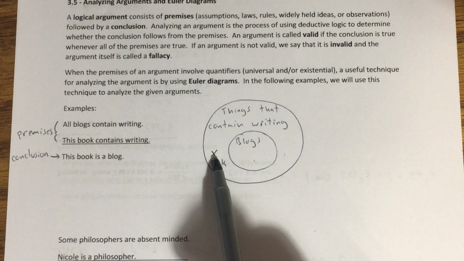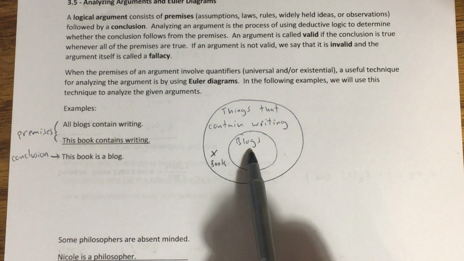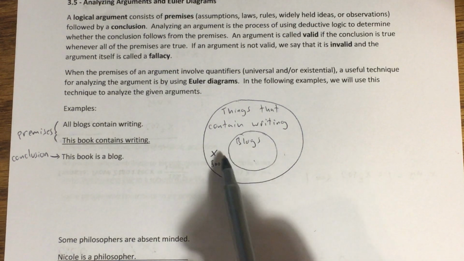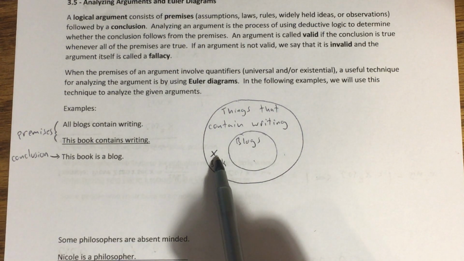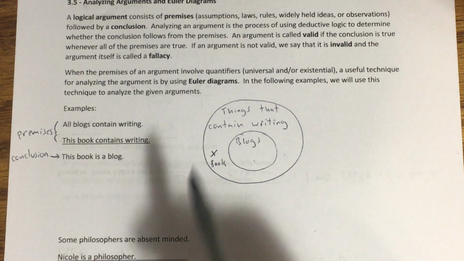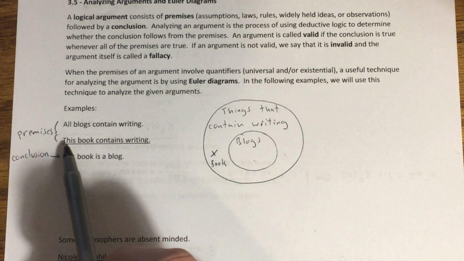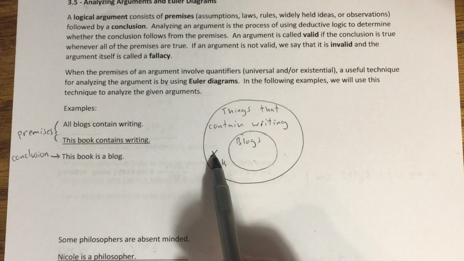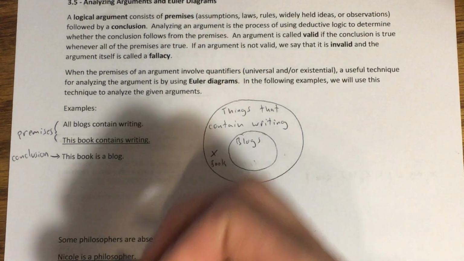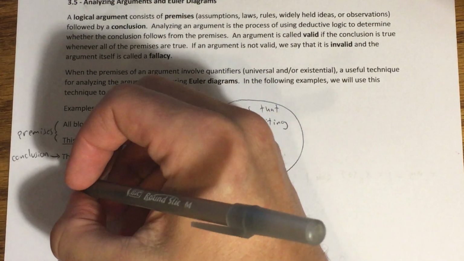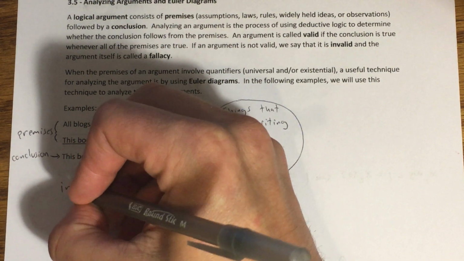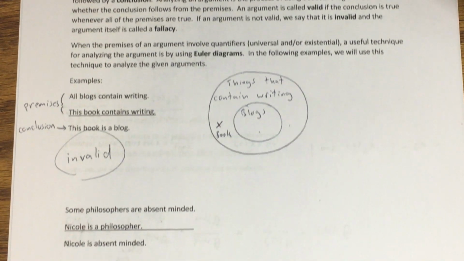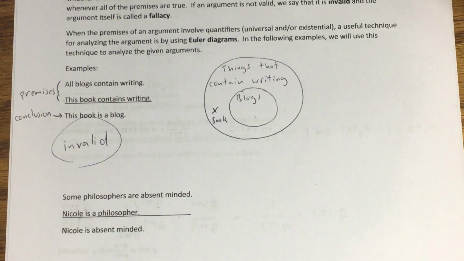If the book is out here, then it's outside of the set of things that are blogs. So there are things that contain writing aside from blogs, is kind of what we're saying here. This conclusion then would not follow from these premises. Just because all blogs contain writing and this book contains writing does not imply that this book is a blog. And we see that because that X would have to be in this circle in order for that to be true. So this argument is invalid, because the conclusion does not necessarily follow from those premises.